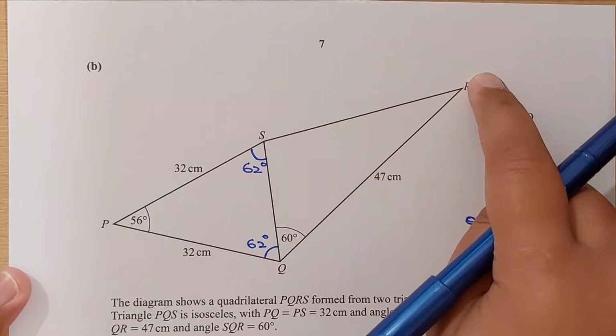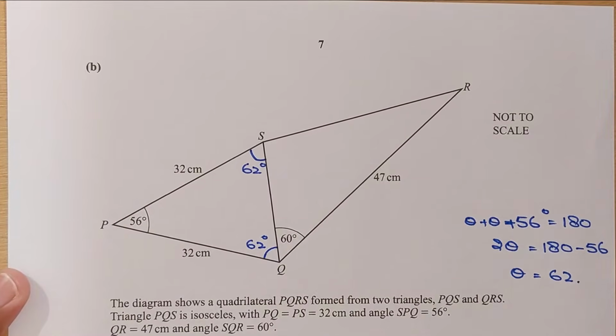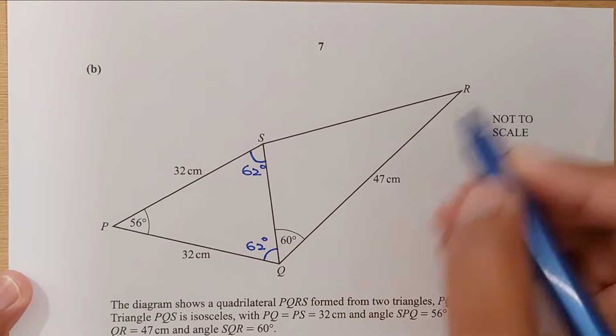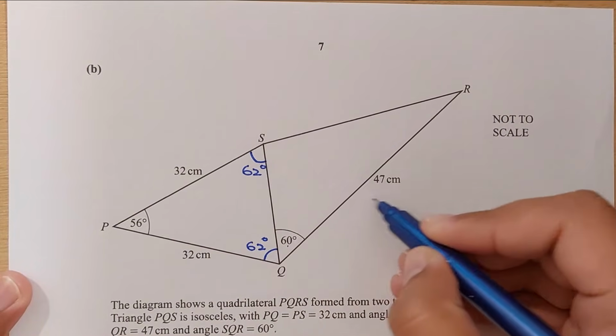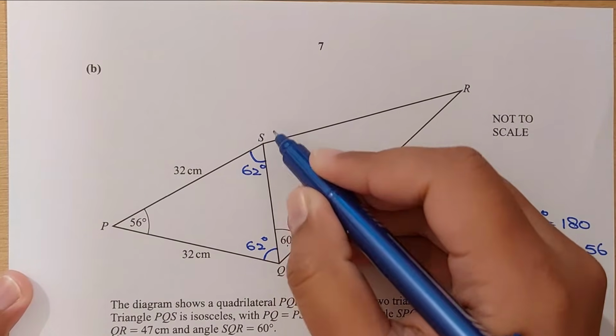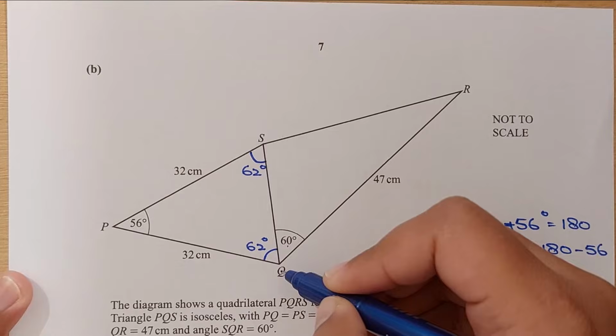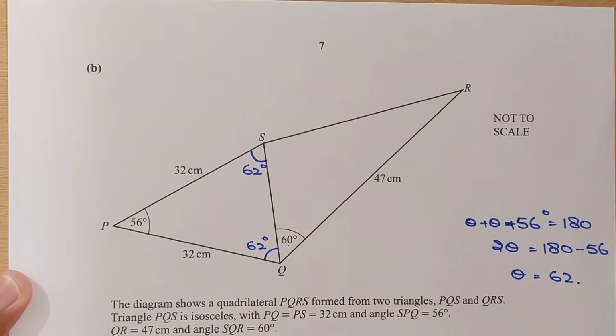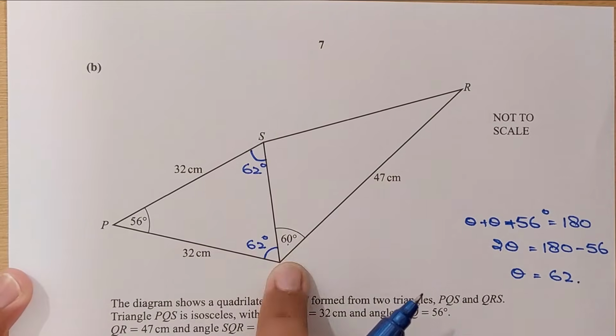This is SR. How can we calculate this side SR? As we have this angle and this side. If I calculate this side SQ first, we can easily apply the law of cosine and find this side, right? Okay, now let me find this SQ.